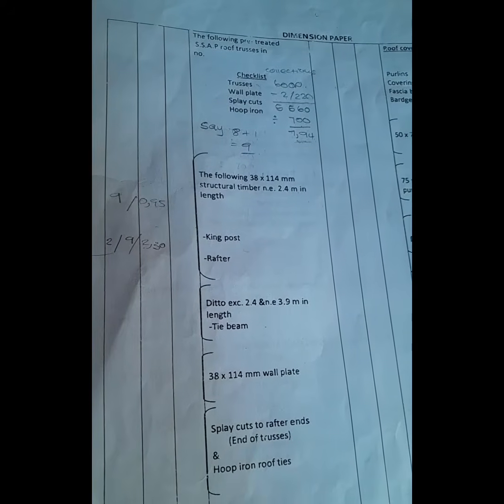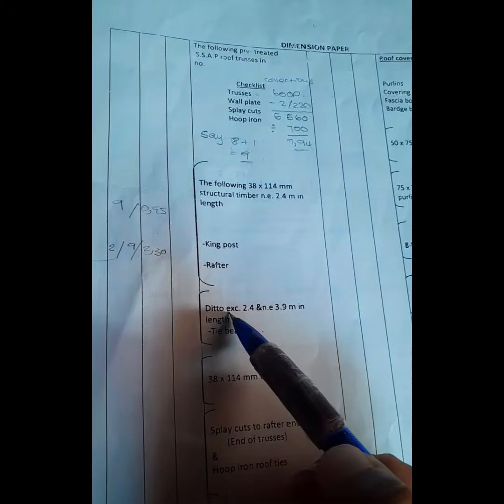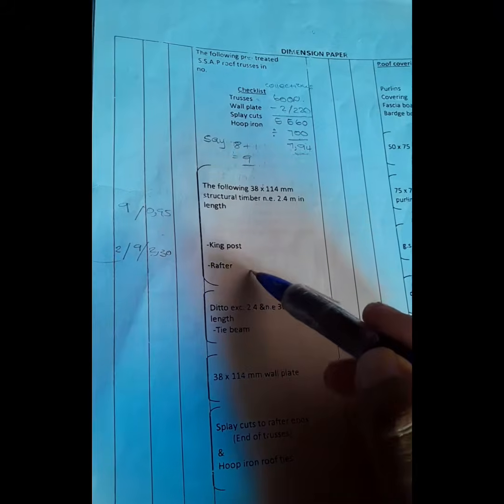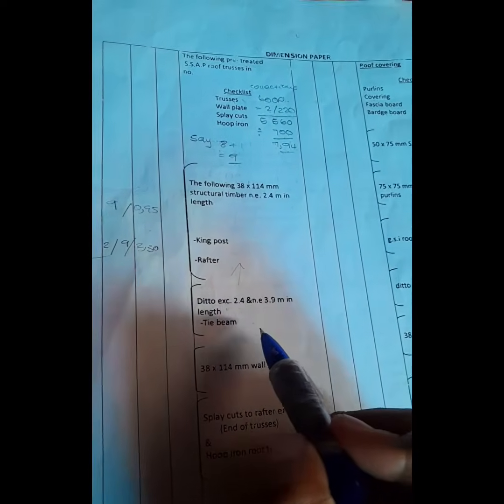Now we are going to calculate. They say ditto, meaning the same as this one, right? So ditto is excavated or excavation 2.4 and not exceeding 3.9 meter in length. So we're going to calculate the tie beam.